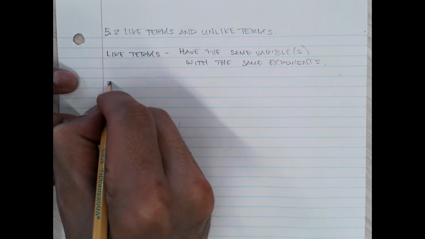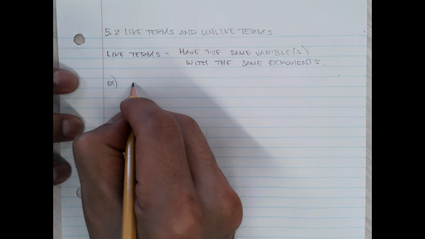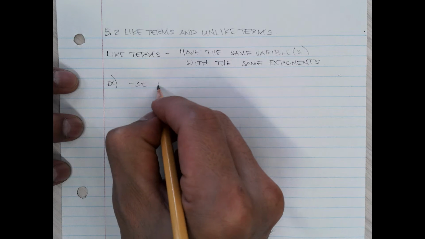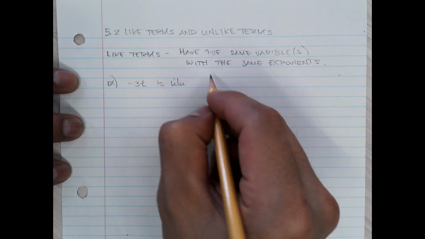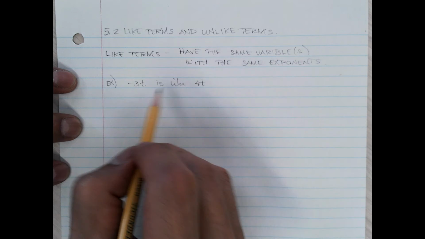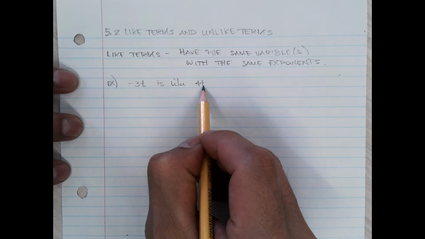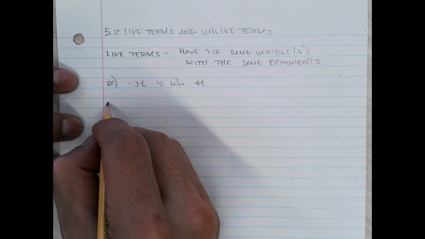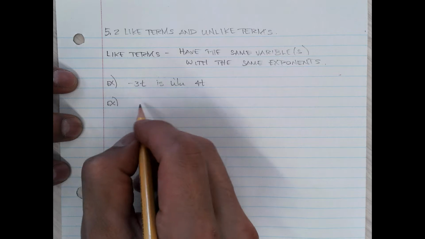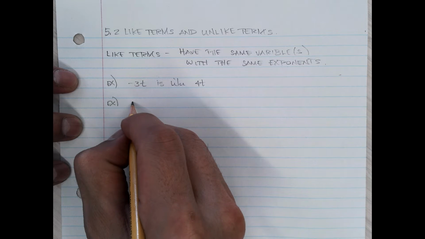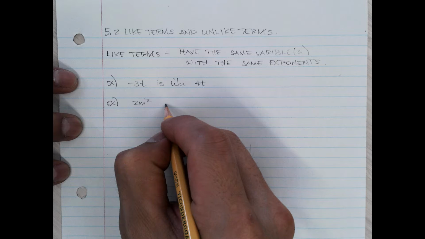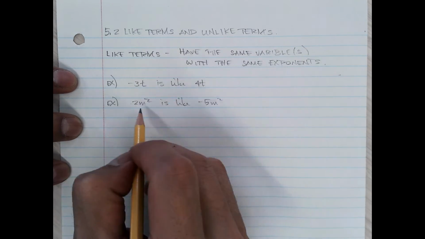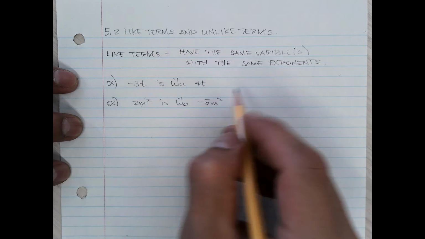So here are some examples of sets of like terms. For instance, negative 3t is like 4t. Notice they both use t as a variable and they both have an exponent of 1, an invisible 1 here. Next example: 2m squared is like negative 5m squared. Same variable m, same exponent 2.